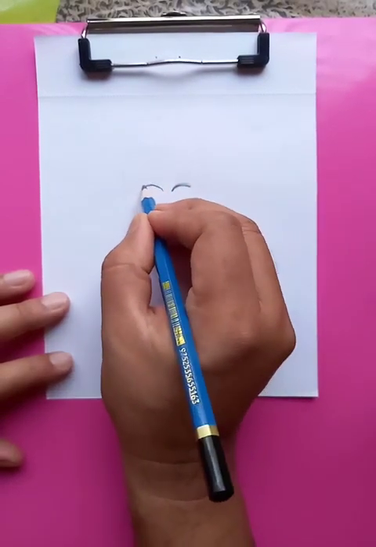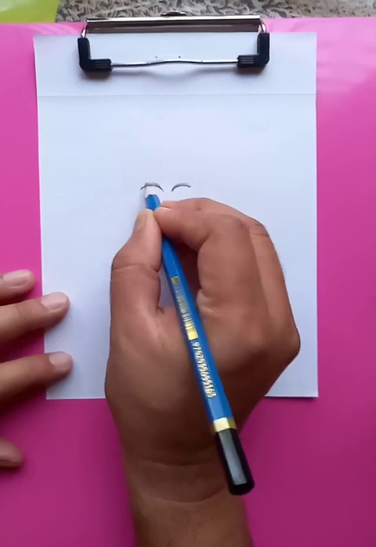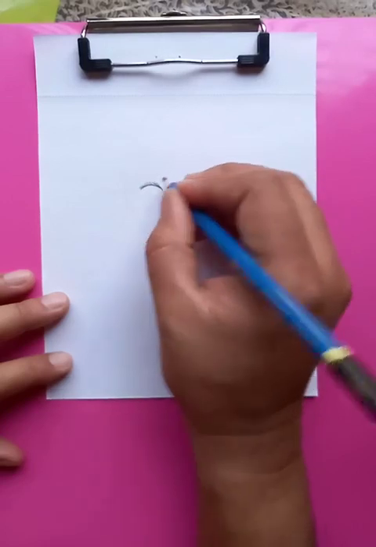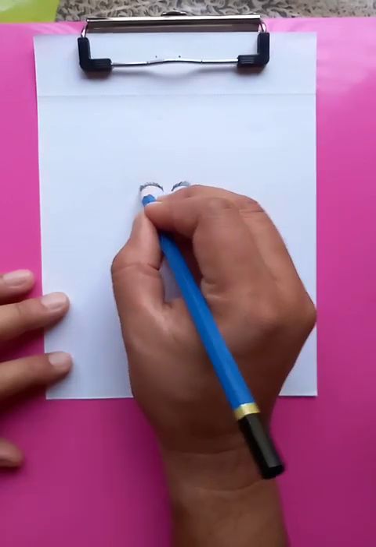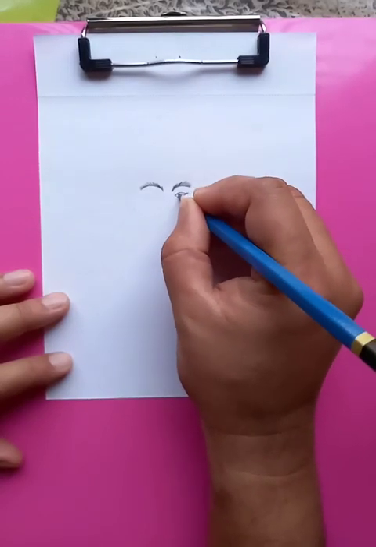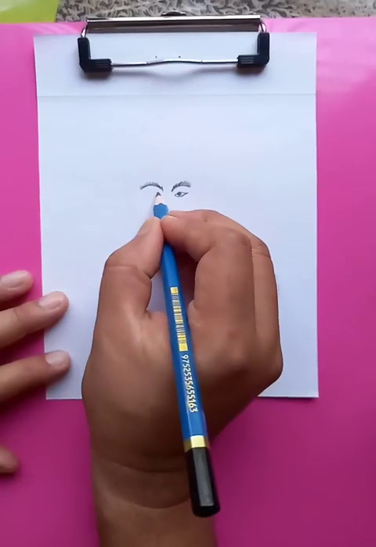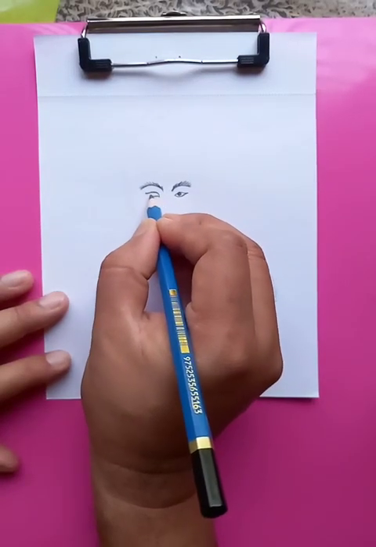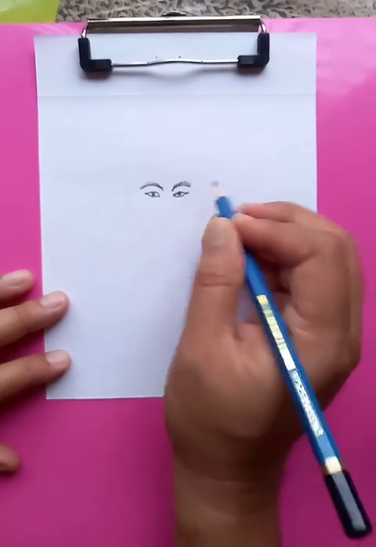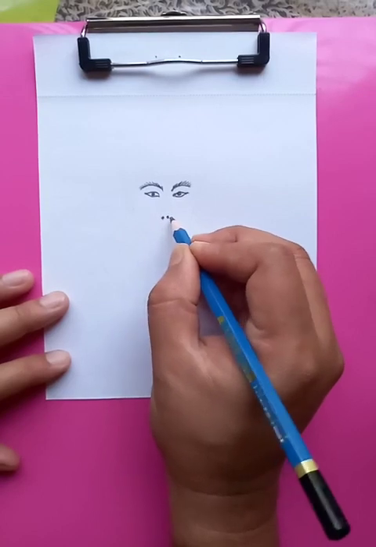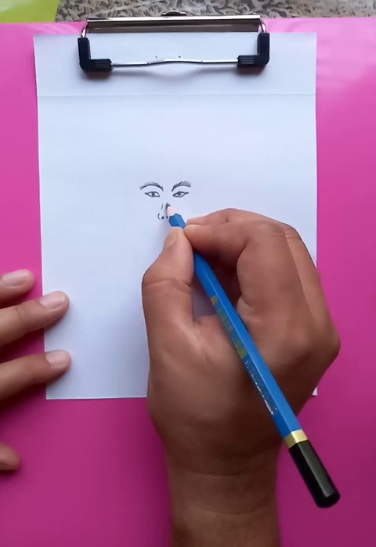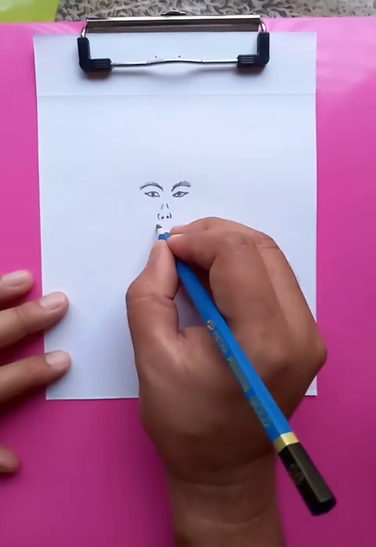So we're putting the eyebrow, and the eyes you can see here. The nose and the lips here.